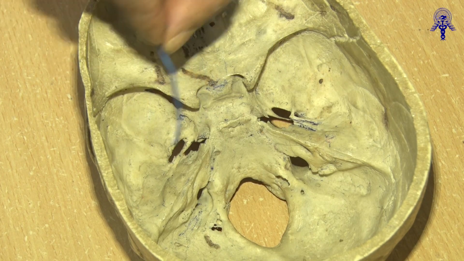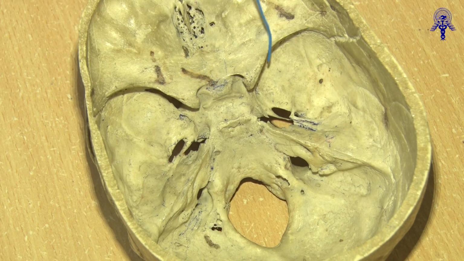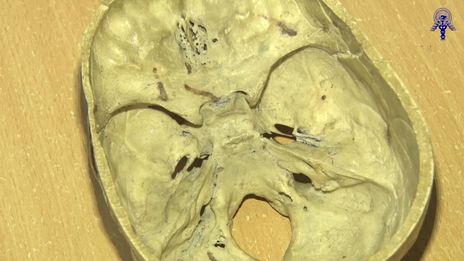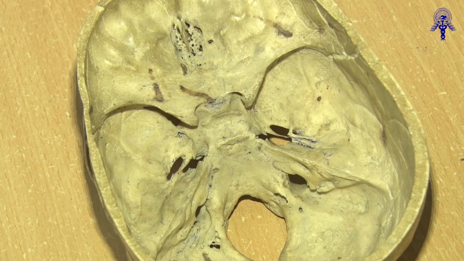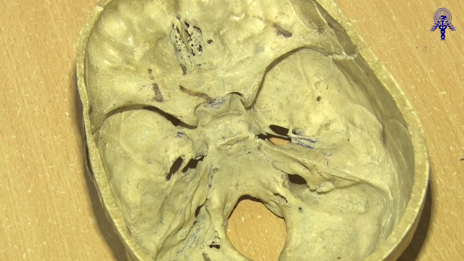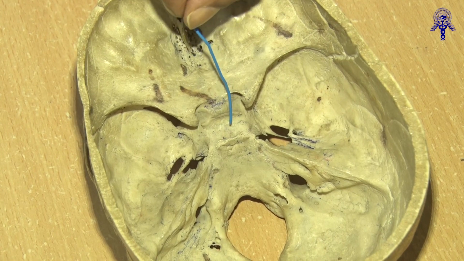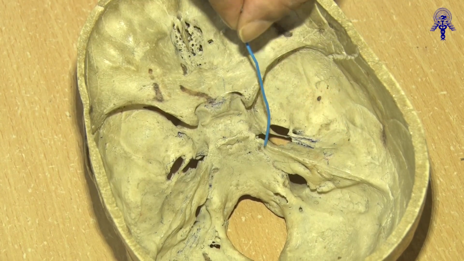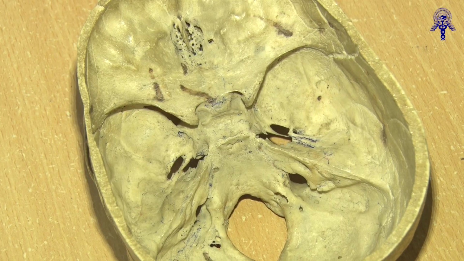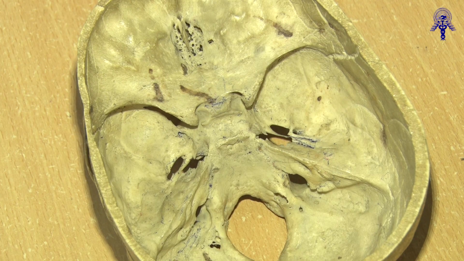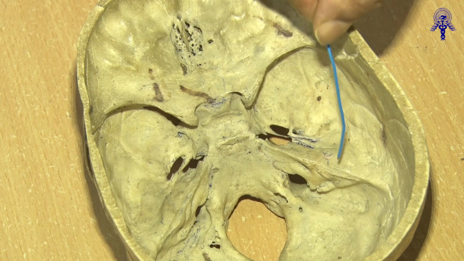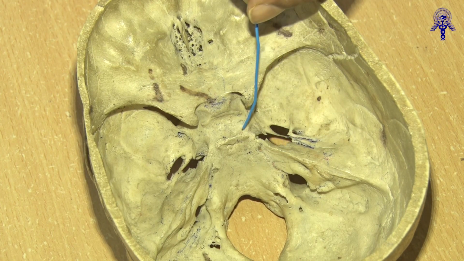In the middle cranial fossa, on the posterior border of the lesser wing of the sphenoid, there is a sinus known as the sphenoparietal sinus. The sphenoparietal sinus ultimately drains into the cavernous sinus. On the superior border of the petrous temporal bone, there is a sinus known as the superior petrosal sinus. This superior petrosal sinus communicates with the cavernous sinus medially.